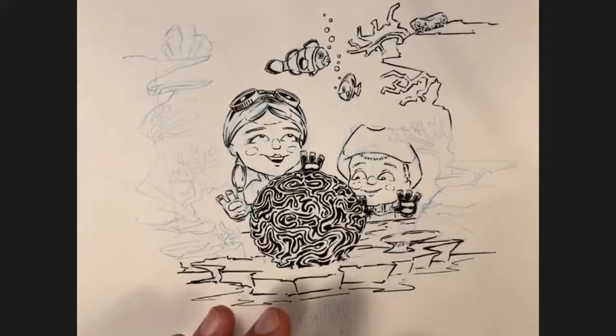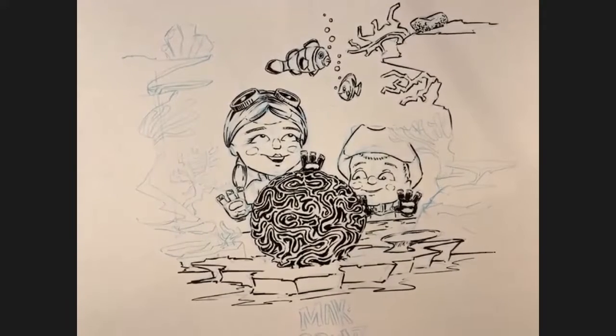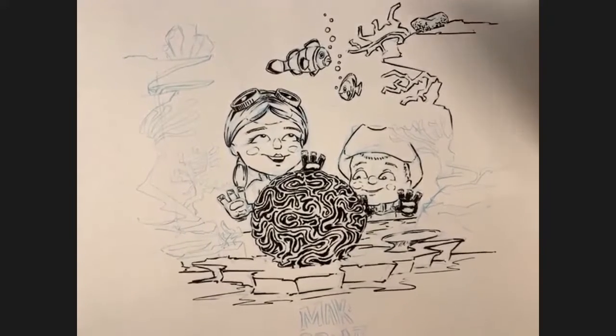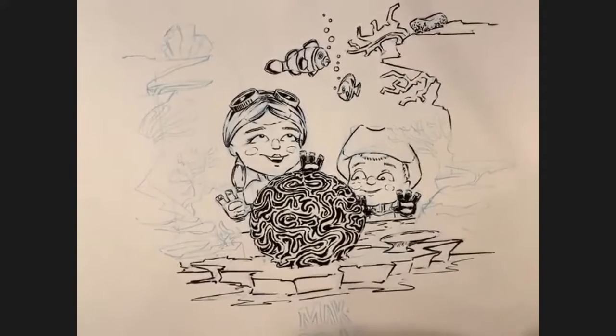So thoughts on coral? Who has a thought on coral, on something they want to do? You can just unmute yourself. I'm not worried about raising hands even. Who has an idea on coral?